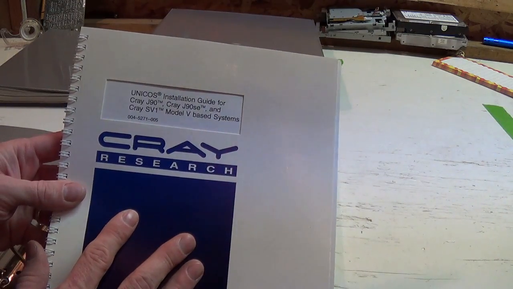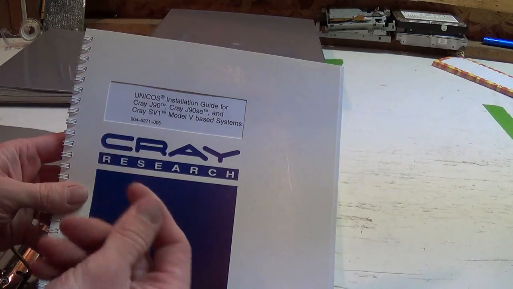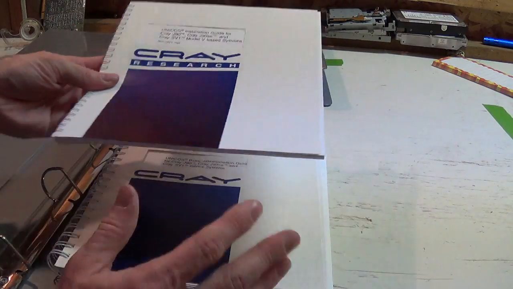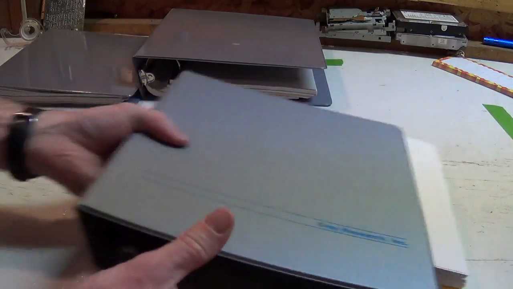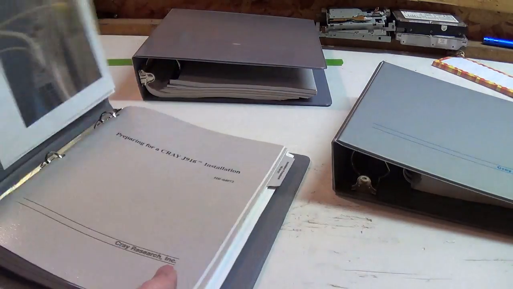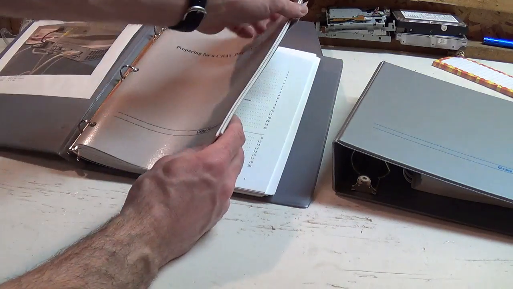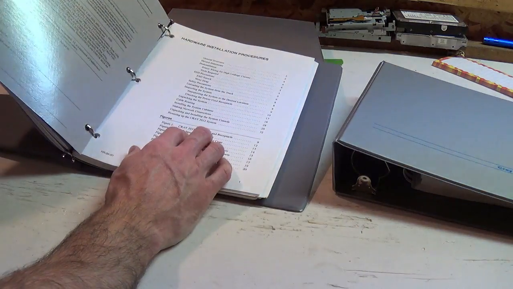I also own manuals with great research on them. This is very exciting and incredibly useful. I also have some site installation manuals, some hardware installation manuals.